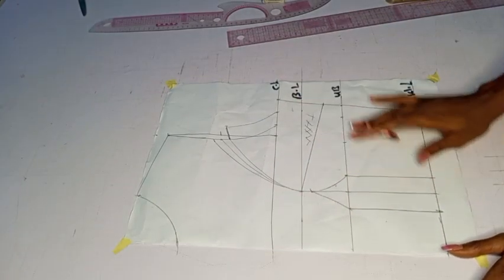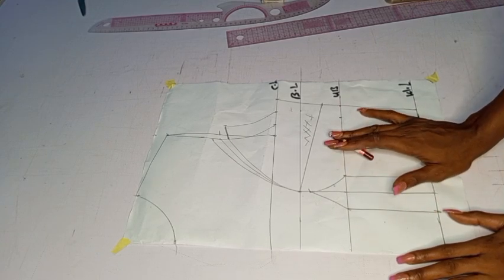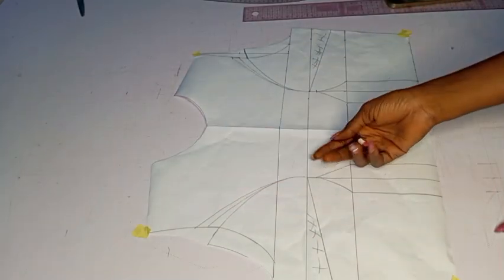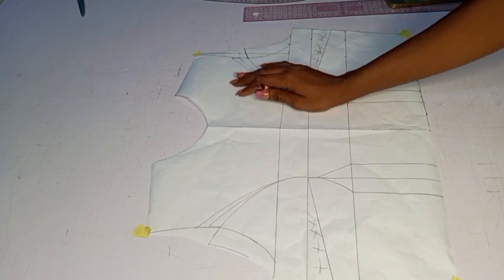We're going to cut this out. This is basically it. The next thing, I'm going to transfer this measurement to the other side just so we can work on the neckline. So I'll go ahead and do that now. So I've already transferred the measurement to this other side here. You can decide where you want the effect to be on the neck.